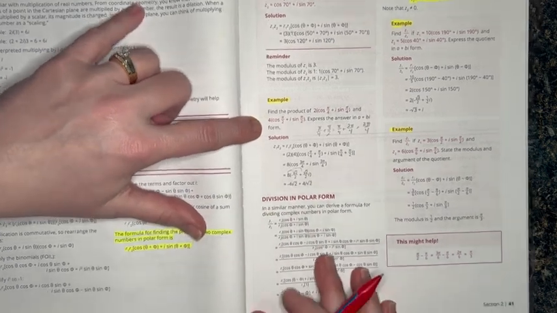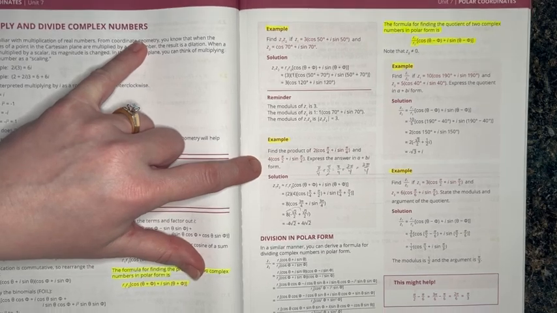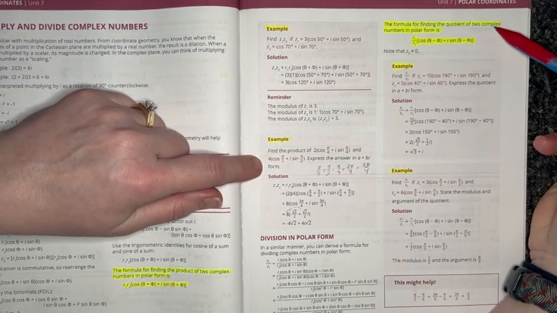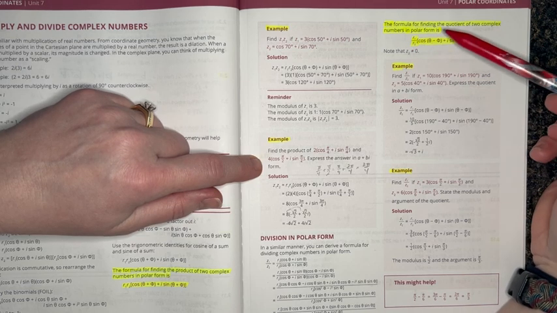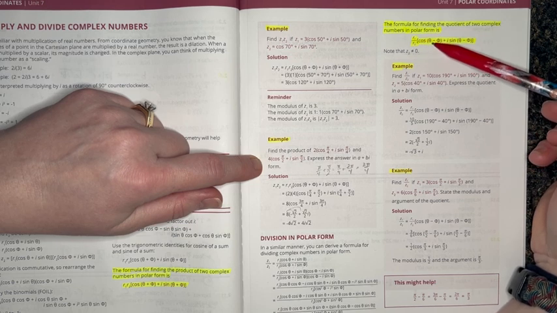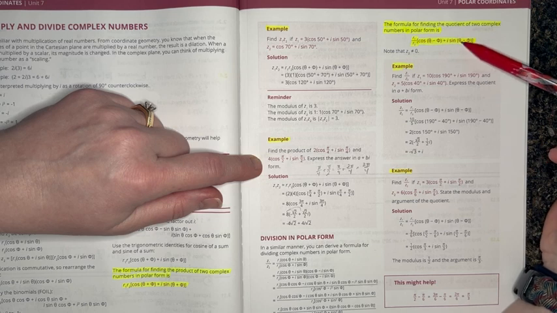Division. Again, they go through how they derived the formula, but at the top of the second column on page 41, the formula is here. The formula for finding the quotient of two complex numbers in polar form is this: r sub 1 divided by r sub 2 times the quantity cosine of the first angle, the angle of z sub 1, minus the angle of z sub 2, plus i times the sine of angle 1 minus angle 2.